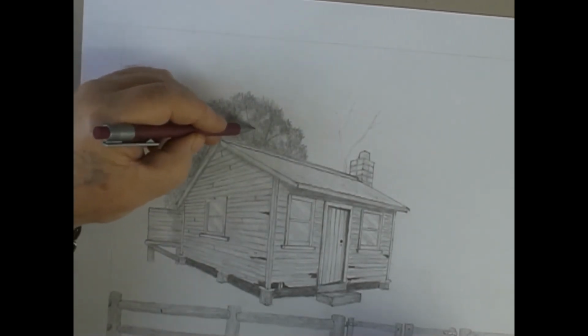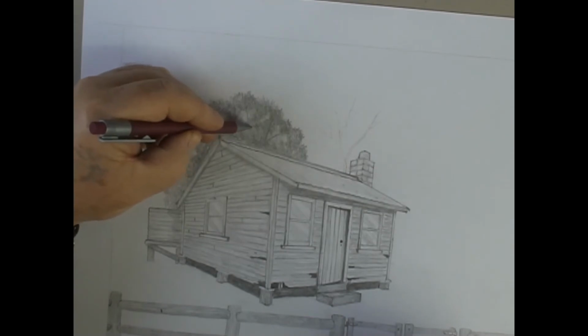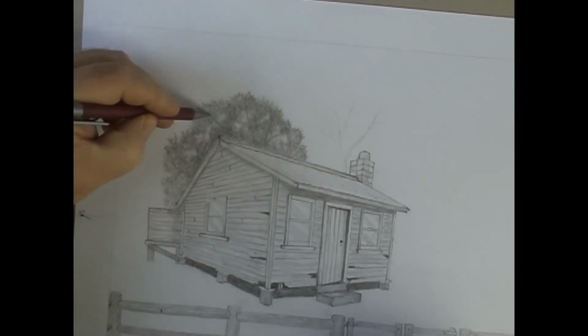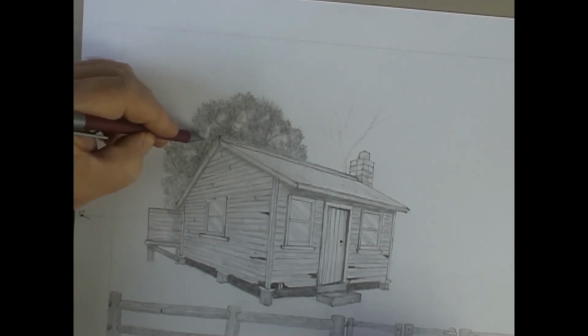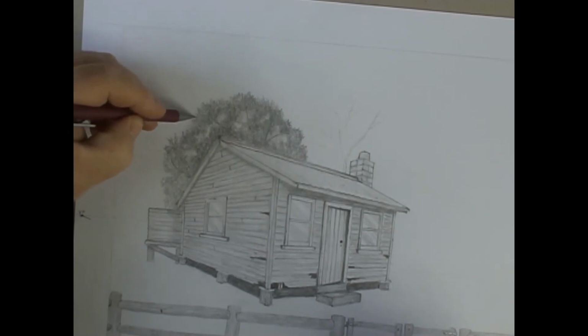Yeah, so what I'm trying to do is only do little bits, as I said. When you go away from it and come back, you'll see it. You'll go, oh yep, that's right, or that doesn't look too good. Another thing I do is take a photo and look at the photo.